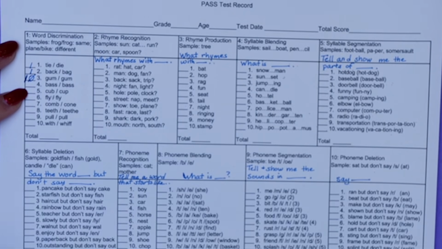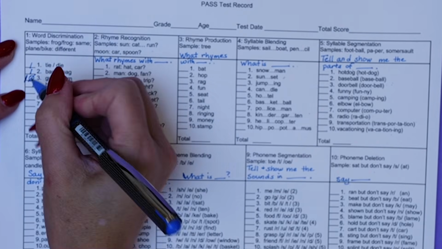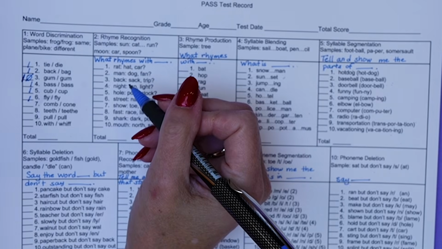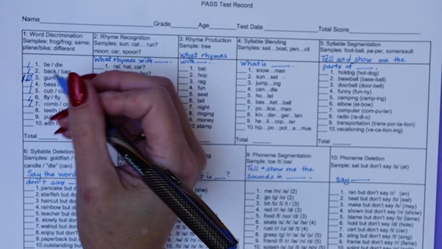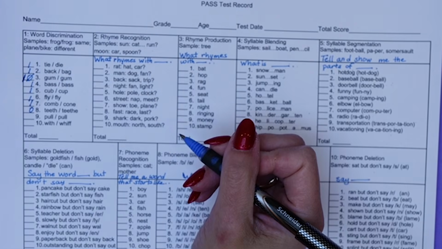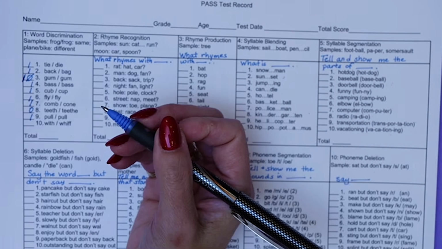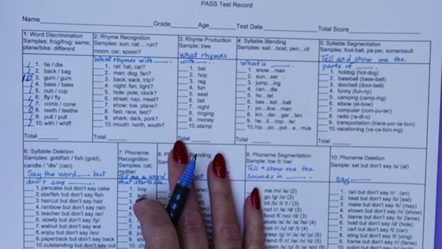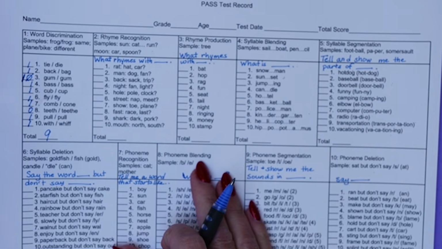Base, base. Same. Cub, cup. Different. Fly, fly. Same. Comb, cone. Different. Teeth, teeth. Same. Pull, pull. Same. With, with. Different. Excellent. So you put down how many they get right out of 10 and you go right on to the next, and you can see how quickly that moves.